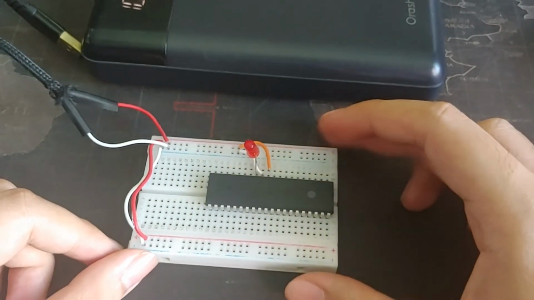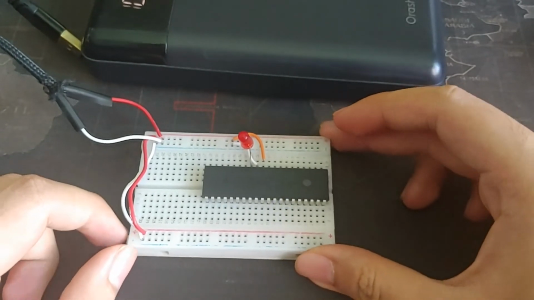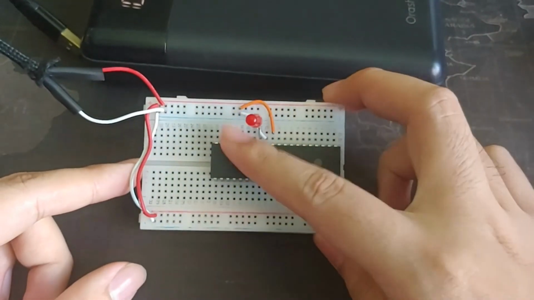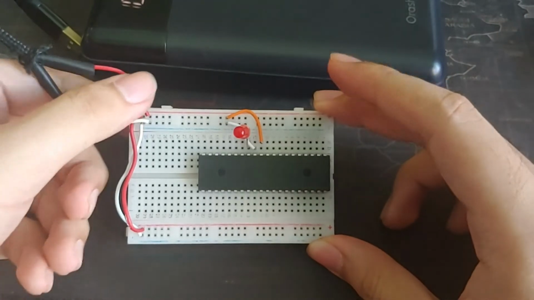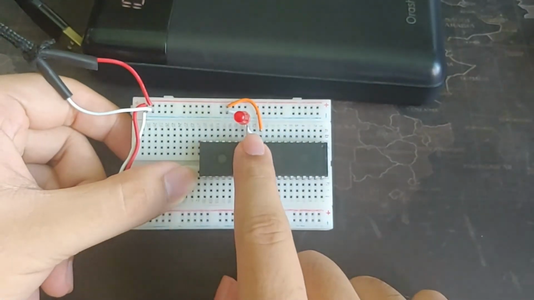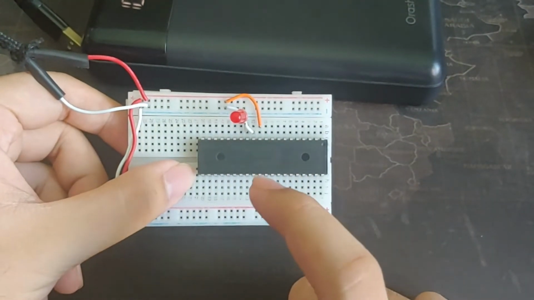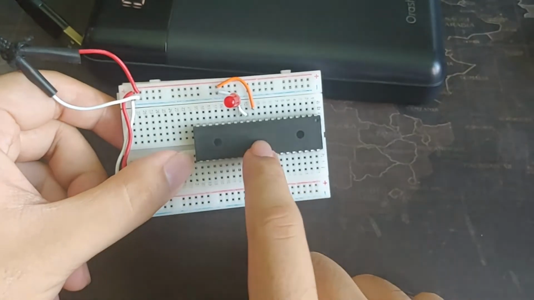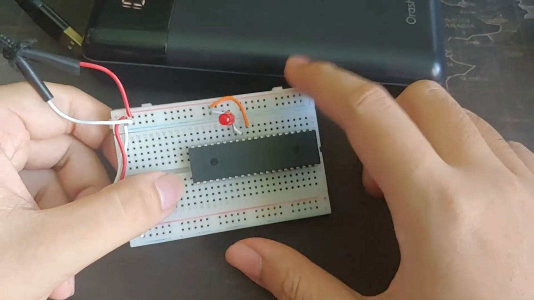So this is the circuit for experiment 3. The circuit is the same as experiment 1, except the LED has been moved to RA7 instead of RA4.